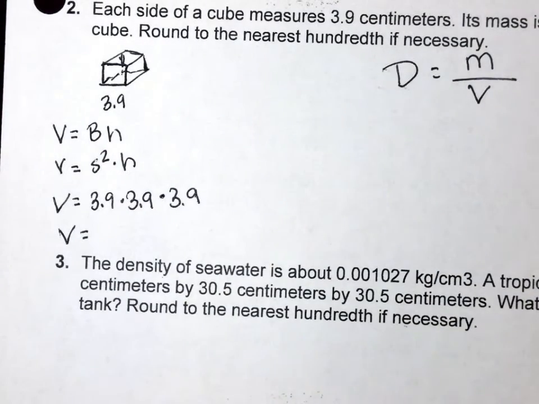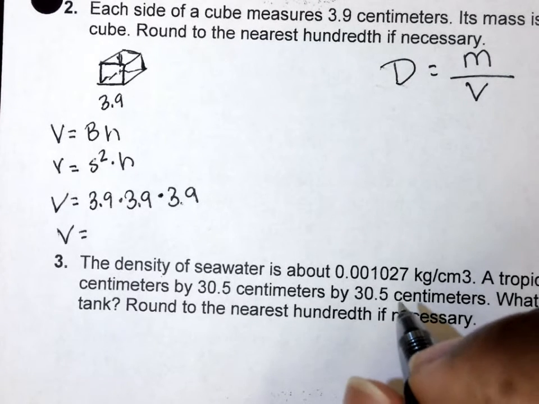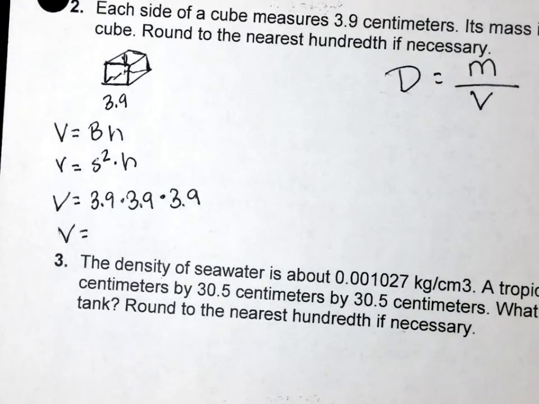Volume of your cube. Marno, what's the volume of the cube? Thank you, as long as you know.